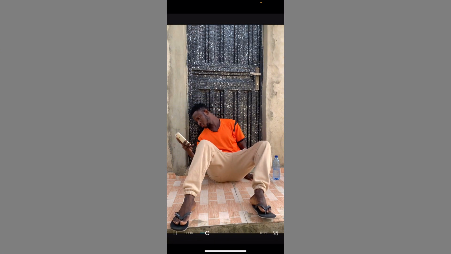Can you see? Make sure you are moving your head to one side, because there must be space in between here. There must be space in between here. So make sure you move your head to one part. You do as if you are pressing your phone. Can you see the way I move my head? Make sure you don't move your leg, you don't move your waist, just your head.